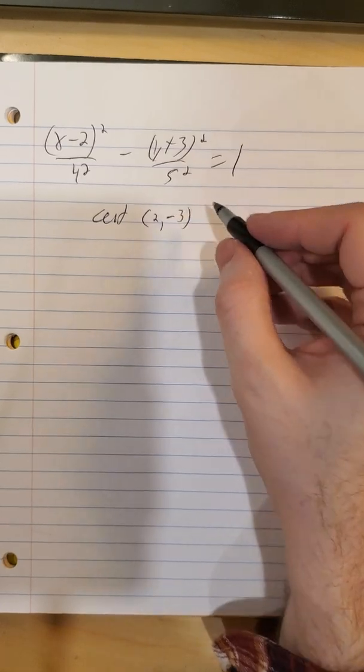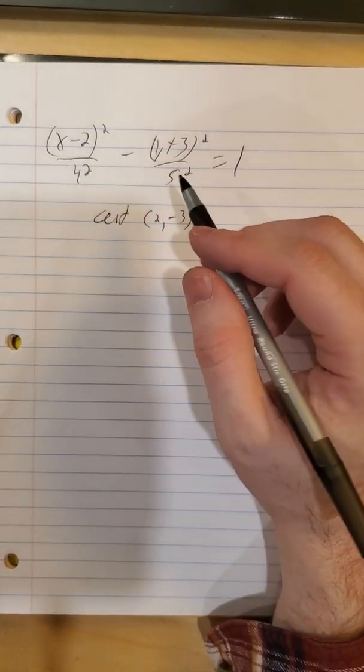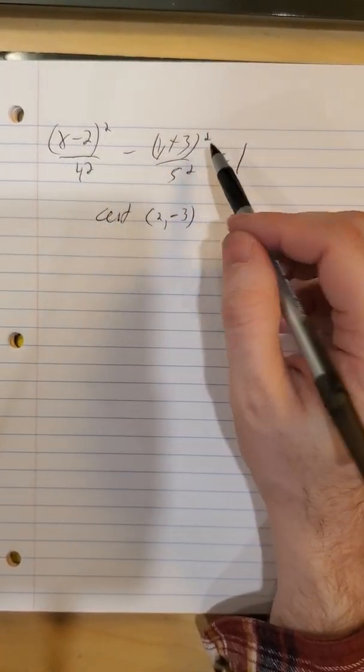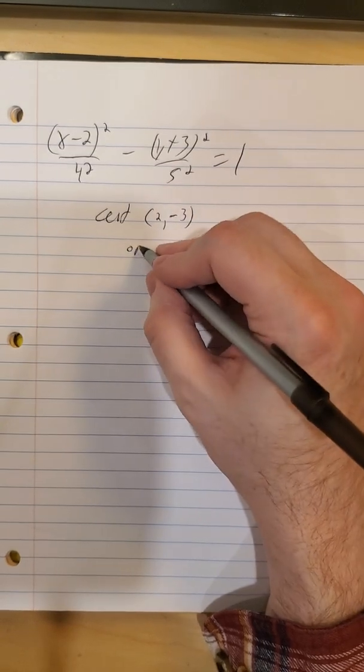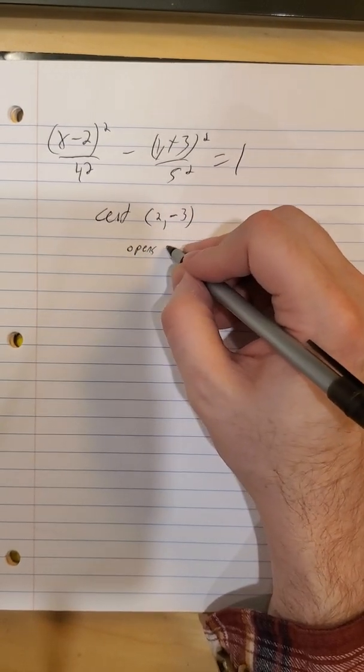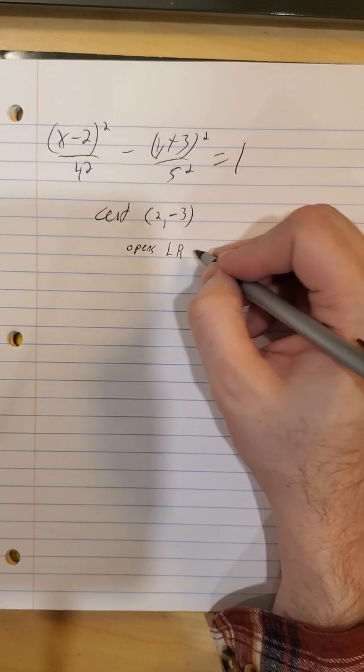There's our new center. Since we have the format of x squared minus y squared, this one opens left and right as opposed to up and down.